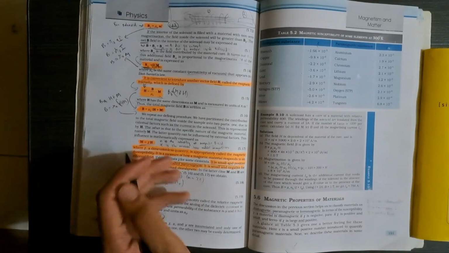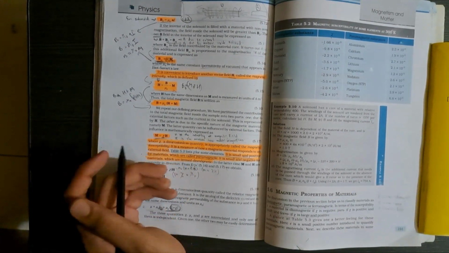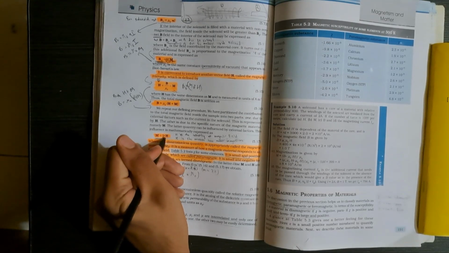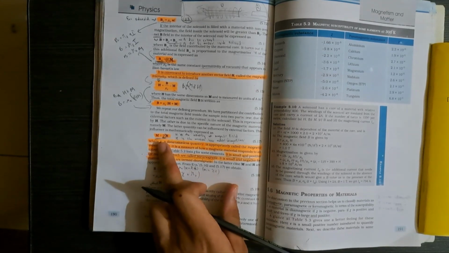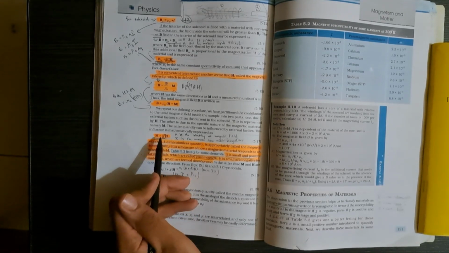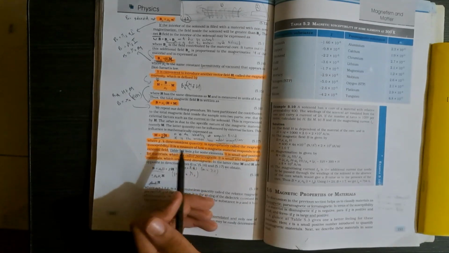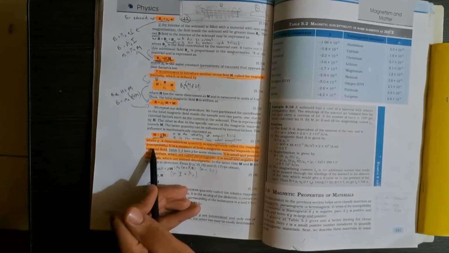In that video I talked about this constant, which we'll call x. What is this constant x? It is a property of the material of the magnet, and it is called magnetic susceptibility.